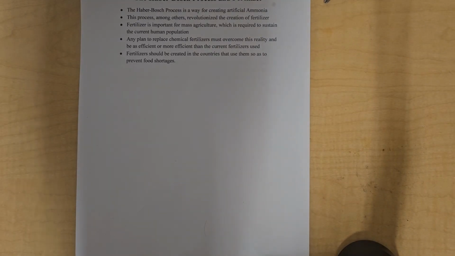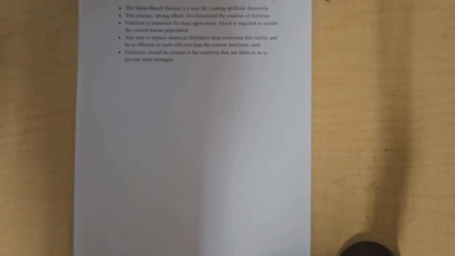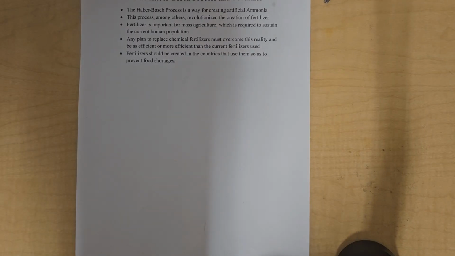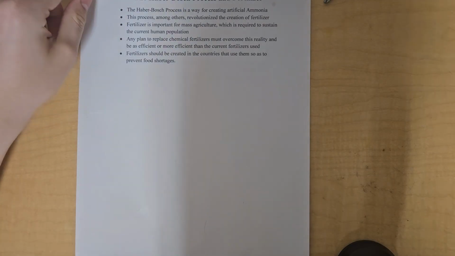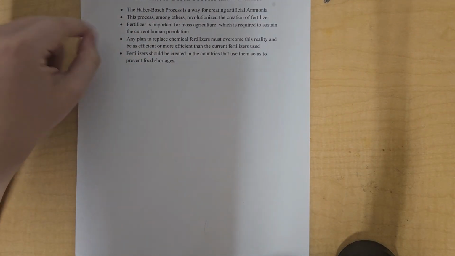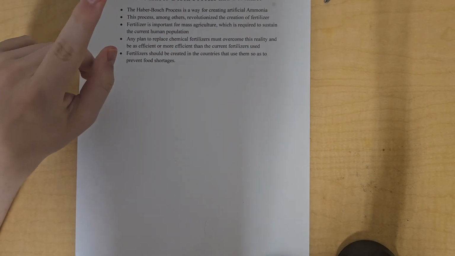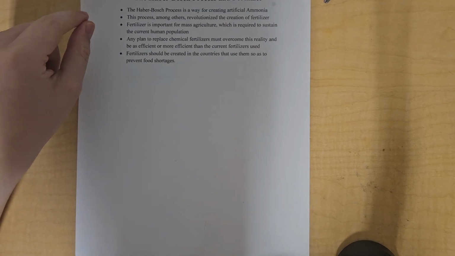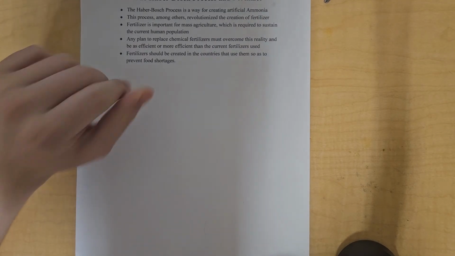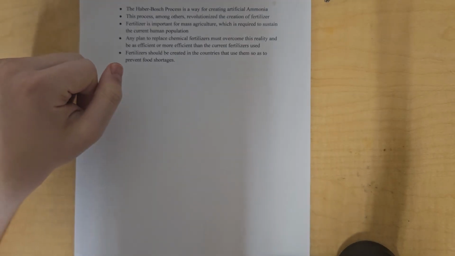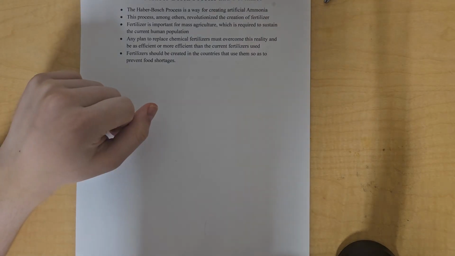And so, naturally, that creates issues. Another big thing that we're noticing is that fertilizers should really be created by the countries that use them, because that prevents food shortages. It's good to have some level of vertical integration within a country. Yes, specialization helps, but think about it from a practical perspective. Food is the bedrock for any economy. You can't feed people? Freak, you can't do anything.